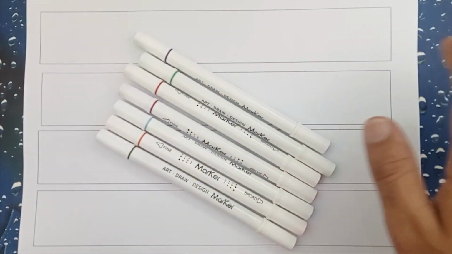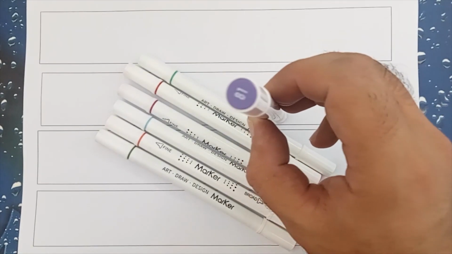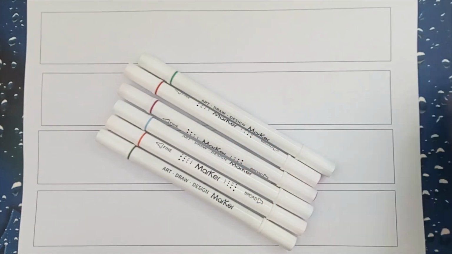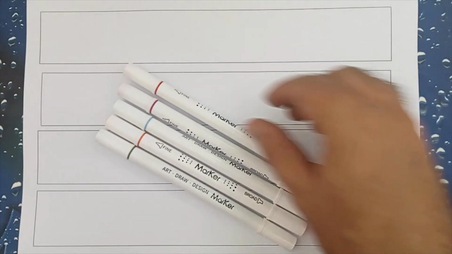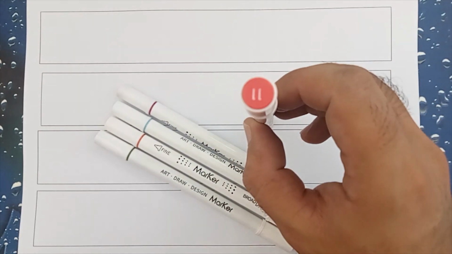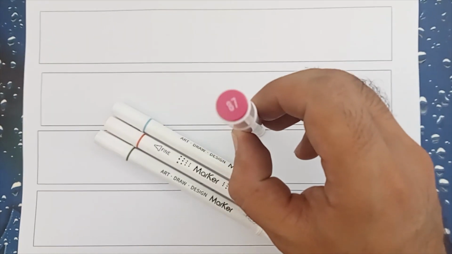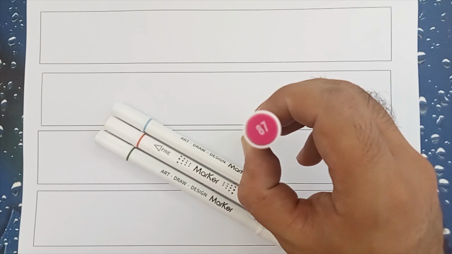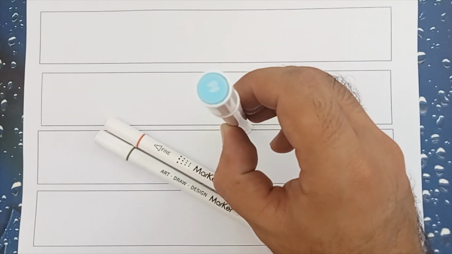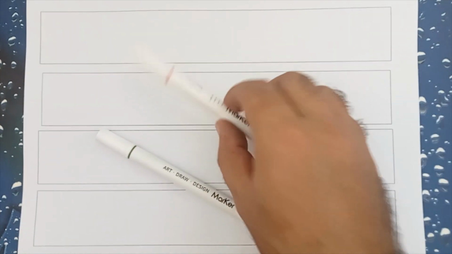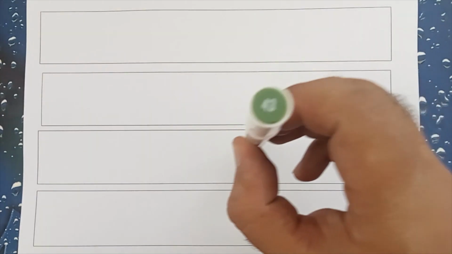Hello kids, let's learn some colors. Violet color, light green color, red color, purple color, light blue color, orange color, olive color.